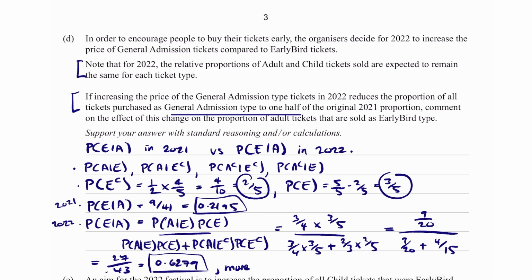more early bird tickets sold as early bird. Sold to adults, right? So what I'm trying to say is that given that you're an adult, you're more likely to buy an early bird ticket compared to a general admission ticket.